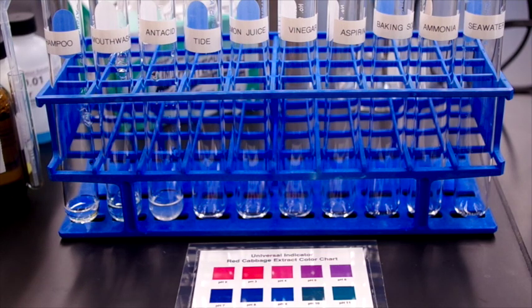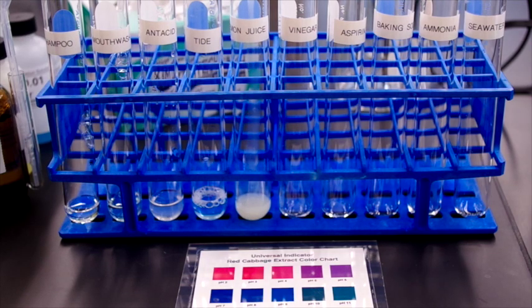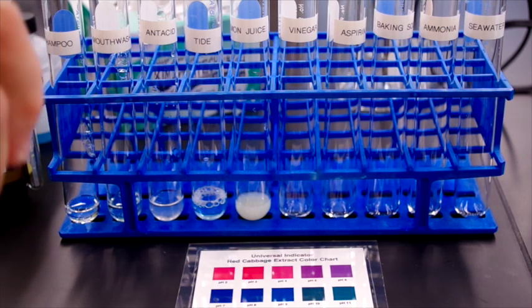And then we have Tide, which is 5%. Next is lemon juice. And then vinegar, 10% vinegar.